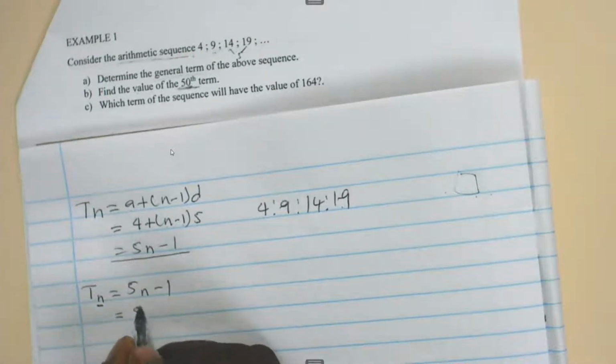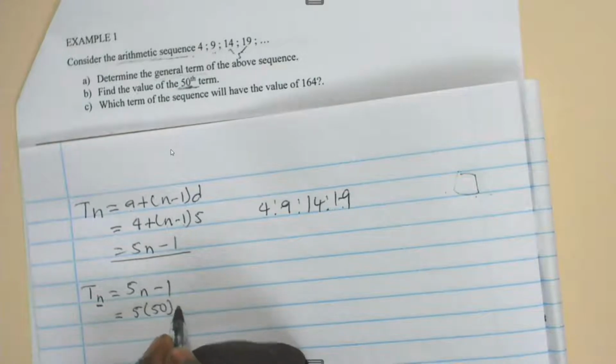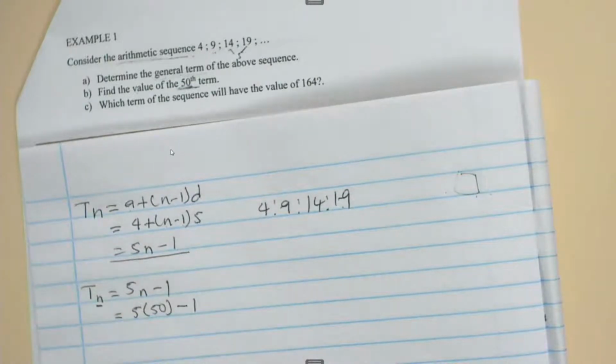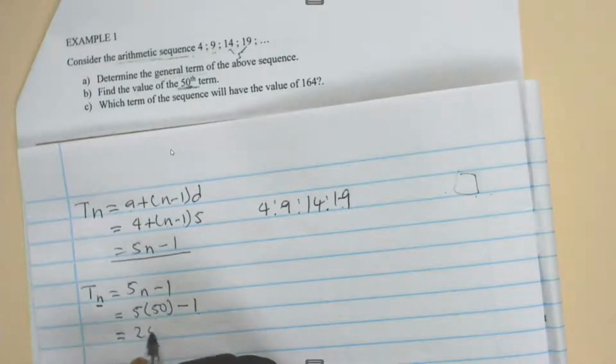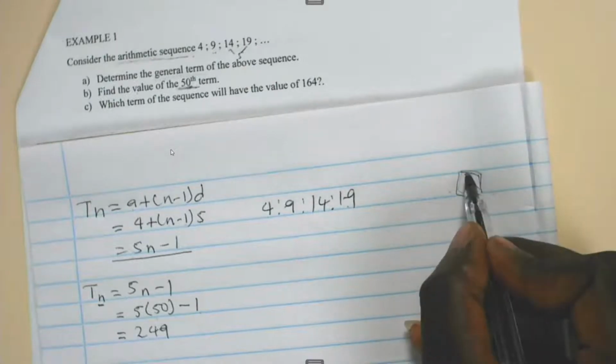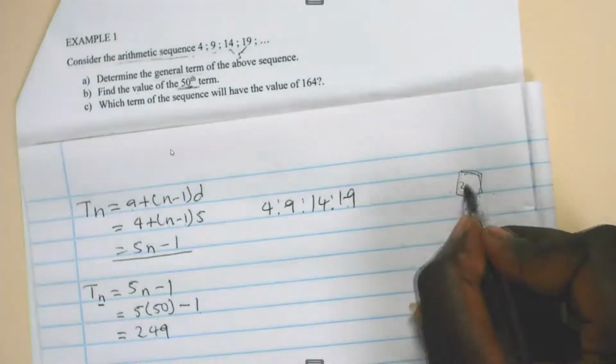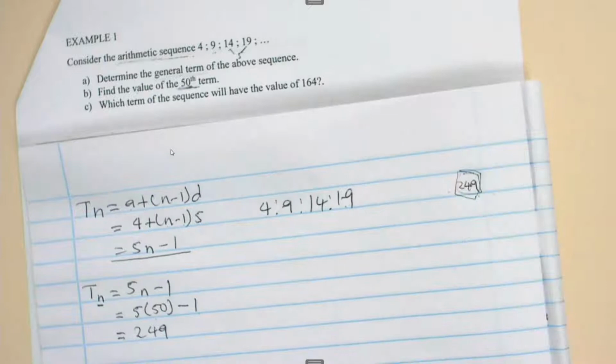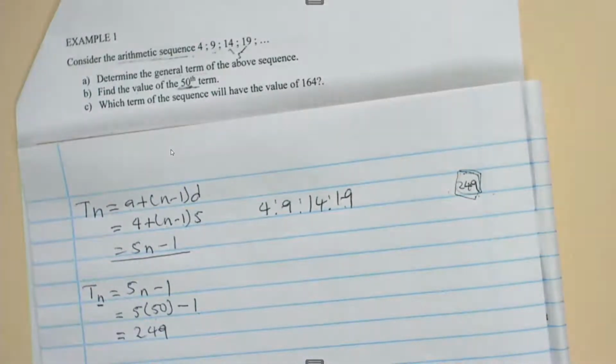This would be 5 multiplied by 50 minus 1. 5 multiplied by 50 gives us 250. If we subtract 1, we have 249. Therefore, when we get to term number 50, the value of that term would be 249. That is the second one.